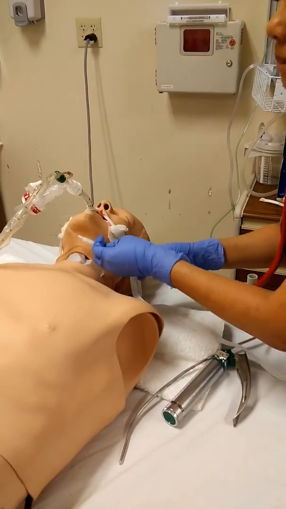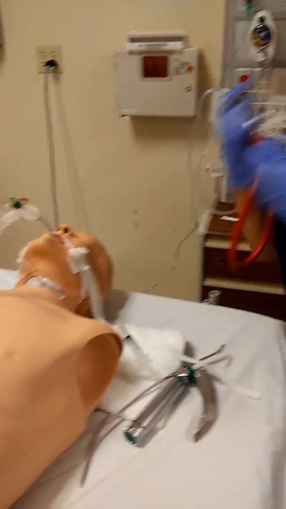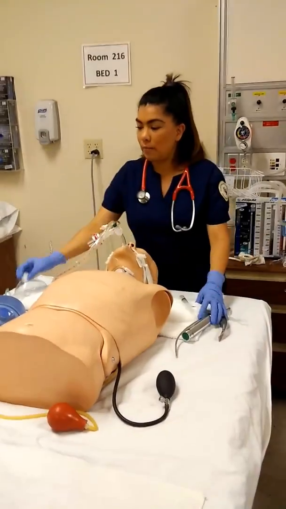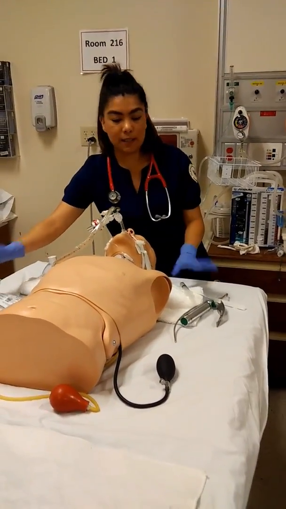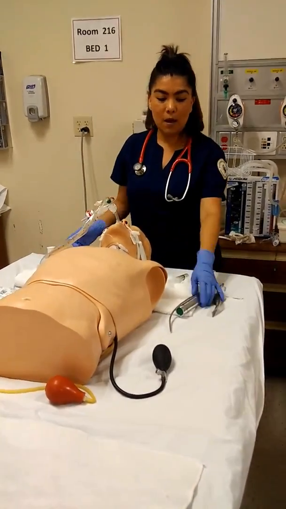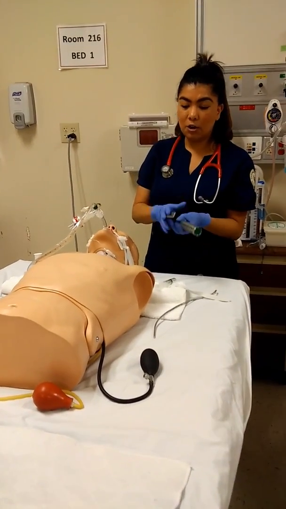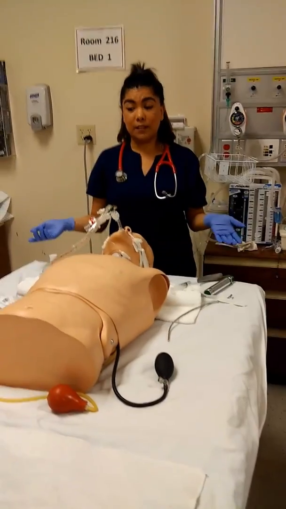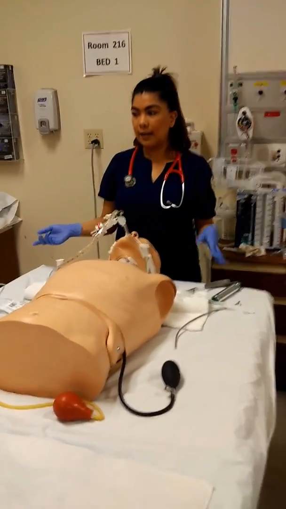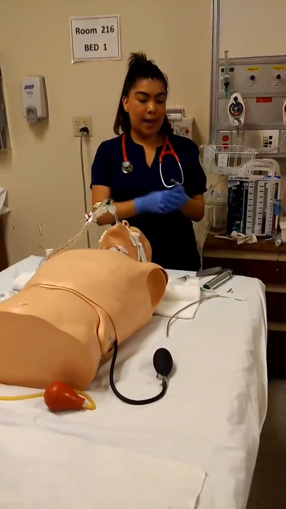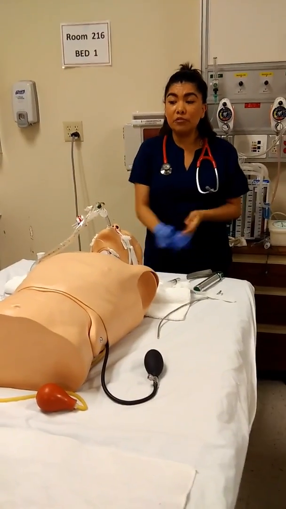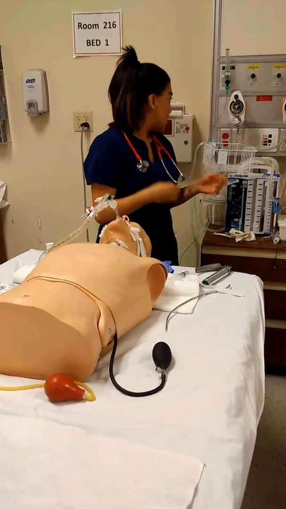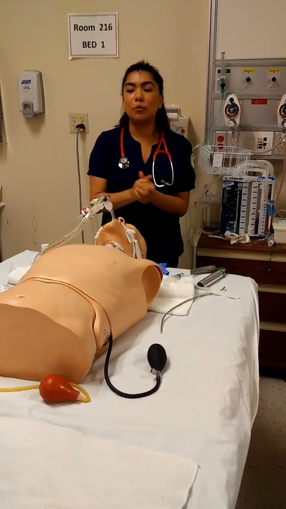Okay, so then I'm going to go ahead and gather all my equipment, dispose of it properly, make sure that we send this to get autoclaved and cleaned, the laryngoscope, and throw away any of the stuff that we no longer need. I'm going to go ahead and remove my gloves. I'm going to hand sanitize my hands. I'm going to clean my hands.